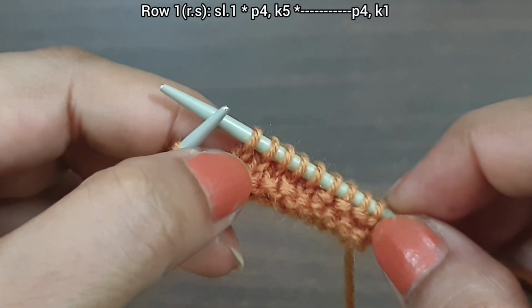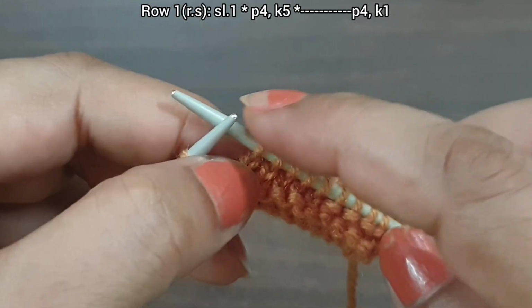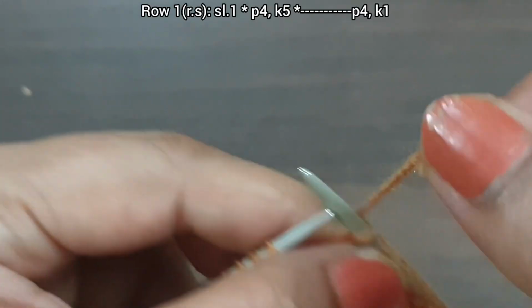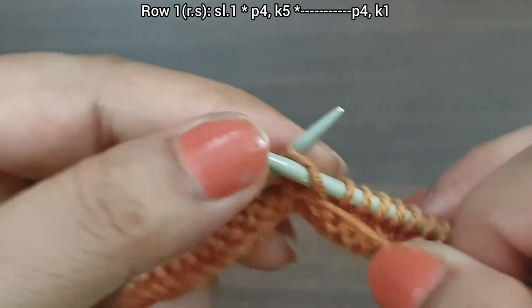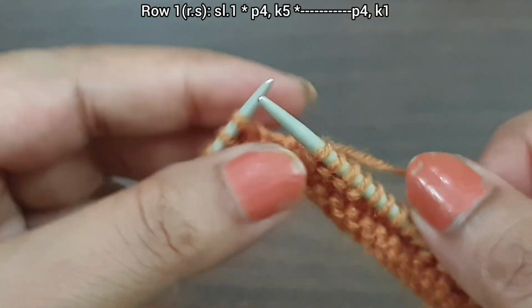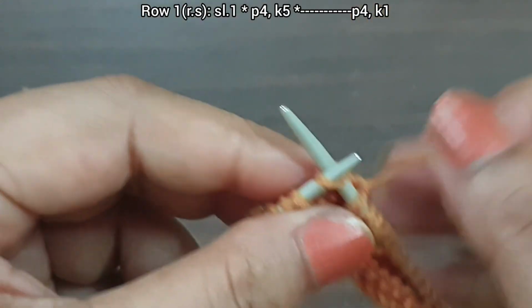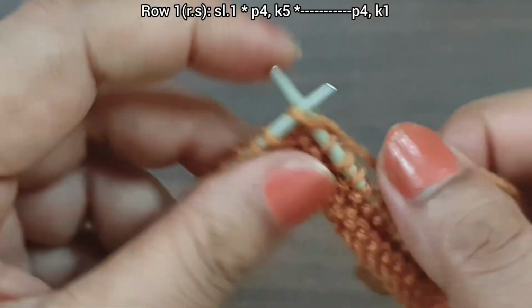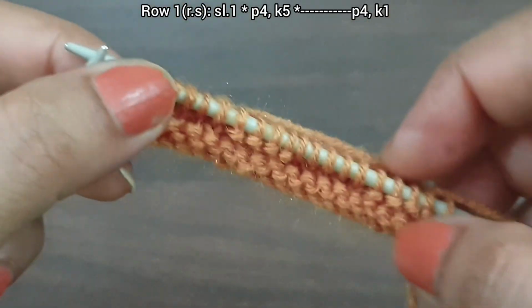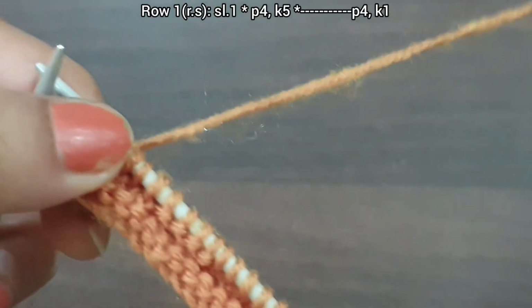This is a 9 stitch pattern. Again we repeat this pattern. One more time, yarn in front, purl 4, yarn in back, knit 5. Here we complete 2 times the repeat pattern.